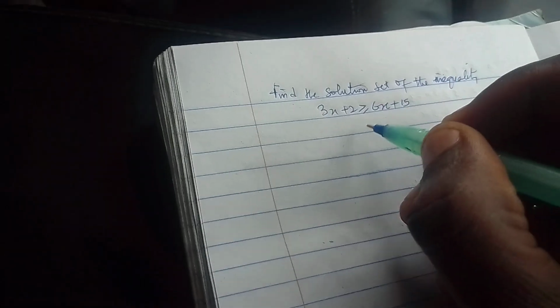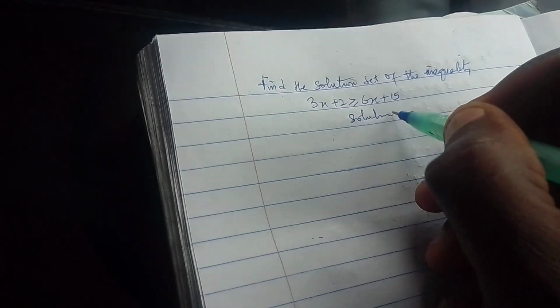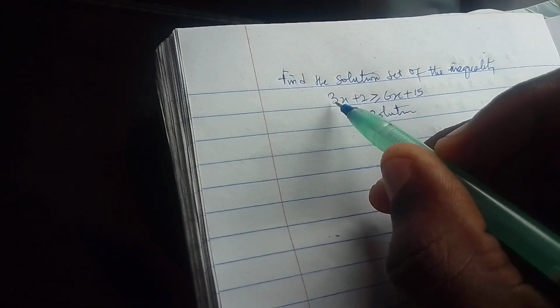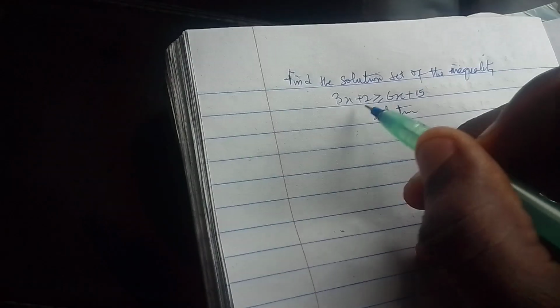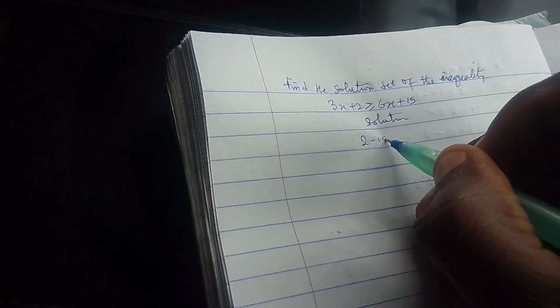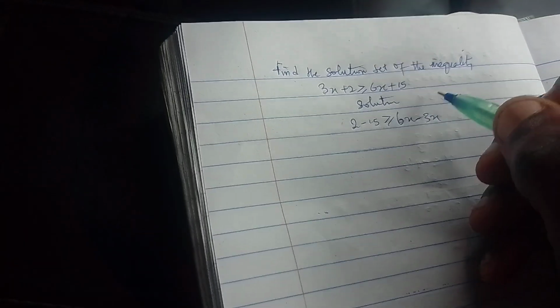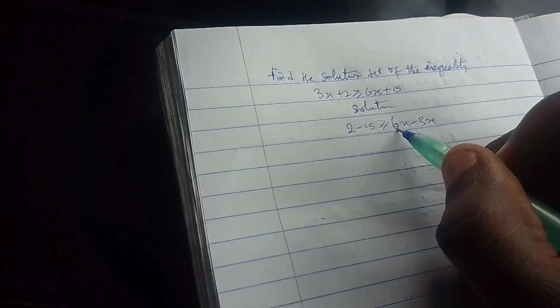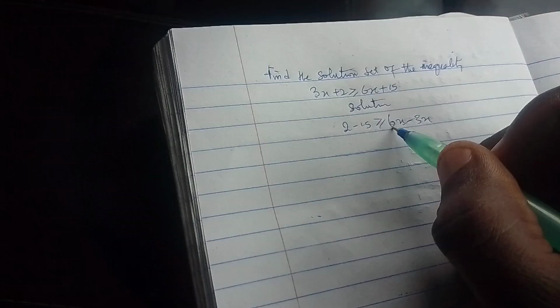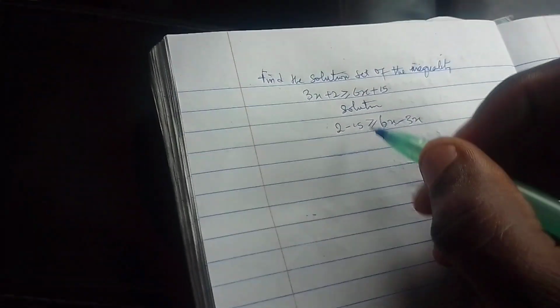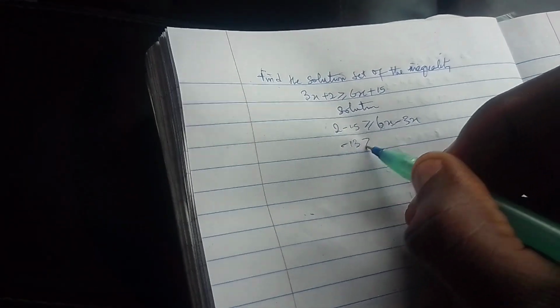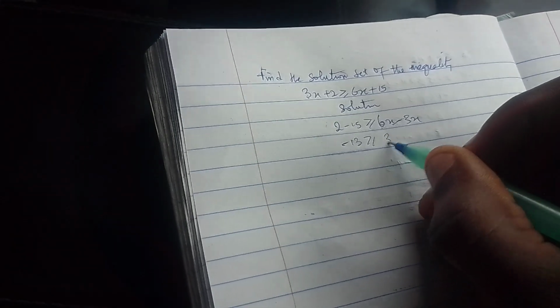So as usual, for us to solve this, I like to consider this to be lower than this. So this travels here, while the one with the positive sign comes here. So I have 2 minus 15 greater than or equal to 6x minus 3x. I like to solve this way. I like to consider the coefficient with the higher value, especially when they are positive. So this will give me minus 13 greater than or equal to 3x.